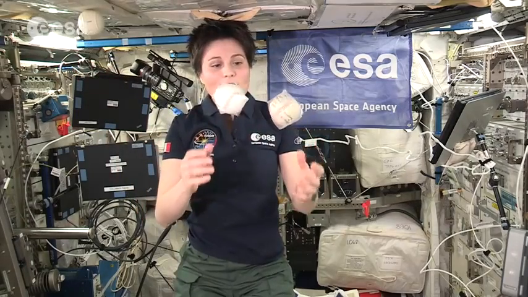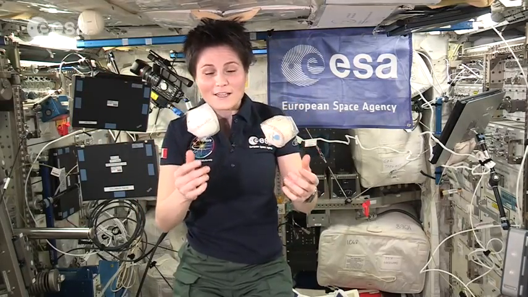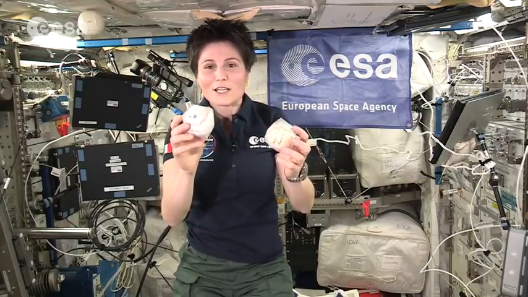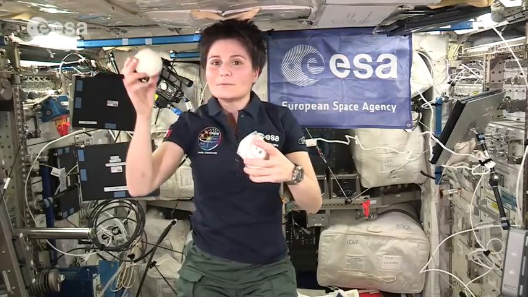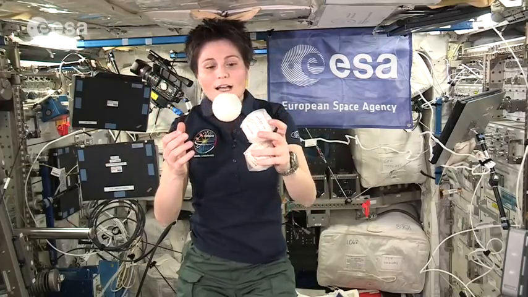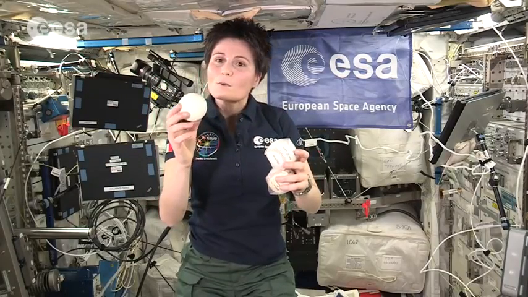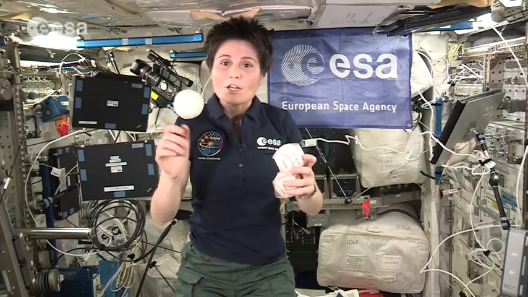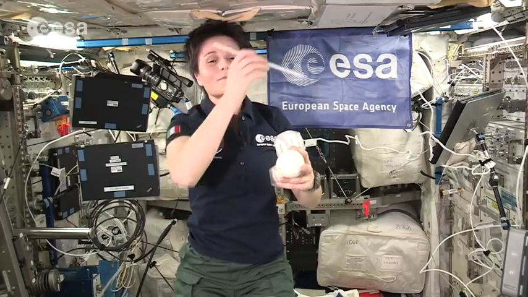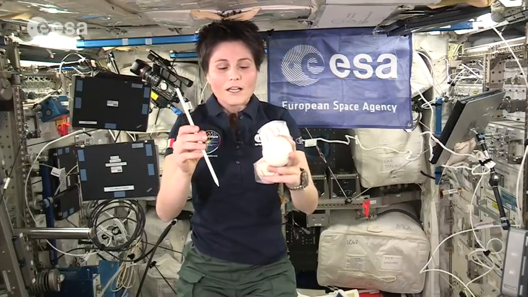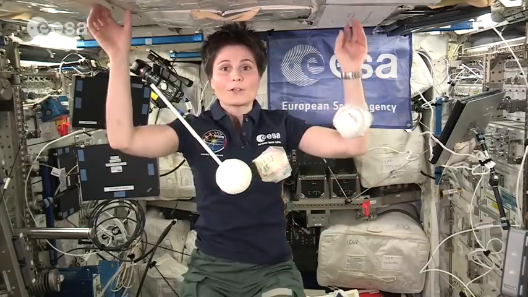They're absolutely identical. They're very precious, belong to my crewmate Terry, and he was kind enough to let me borrow them. This ball, which is somewhat similar in size, a little bit smaller, but as we will see later, has a much smaller mass, and a knitting needle. And all those objects, including me, appear to float.